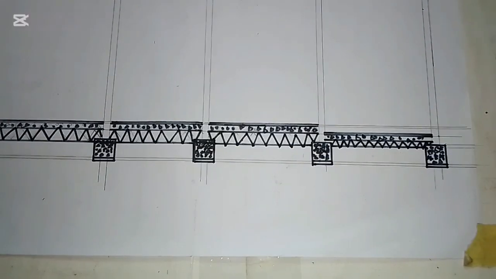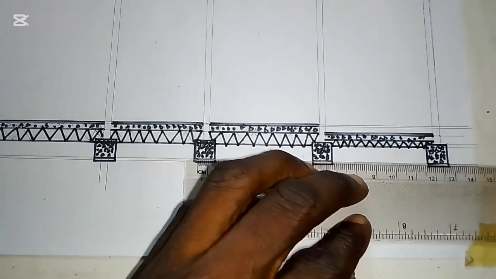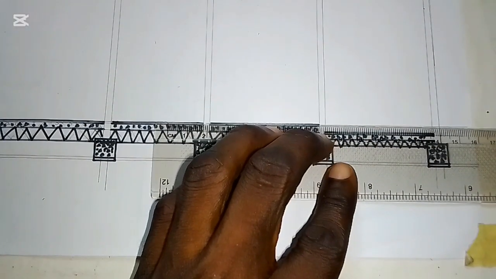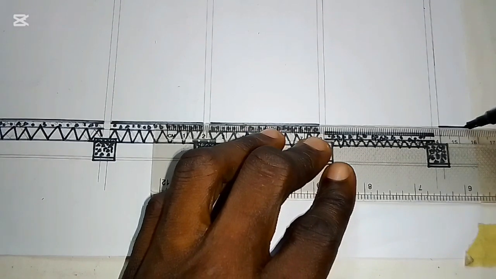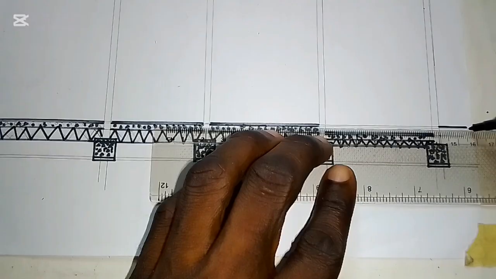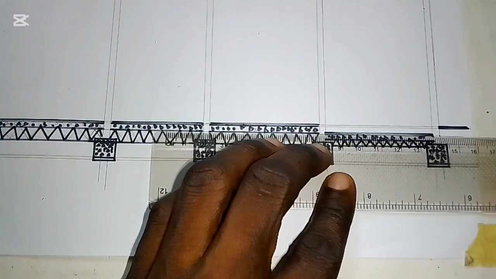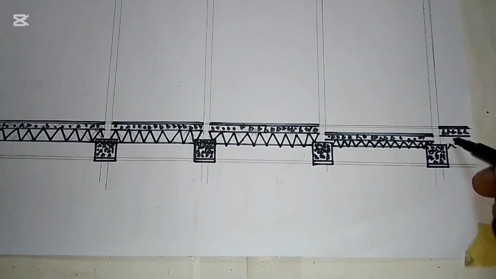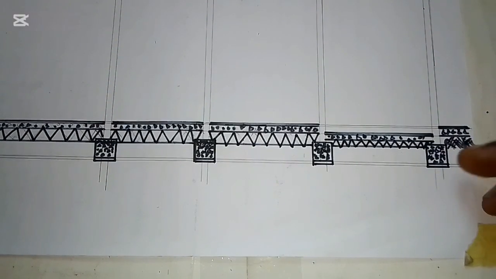So I will just at this point continue this like this. Okay, then ground level. This is the earth at the ground over there.